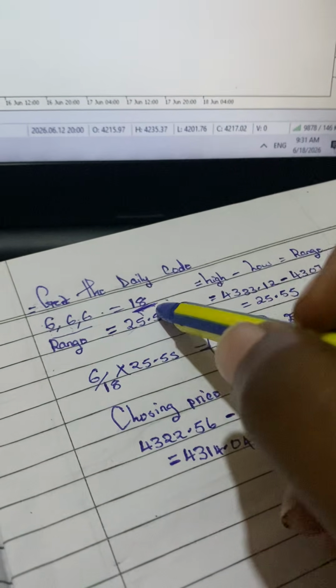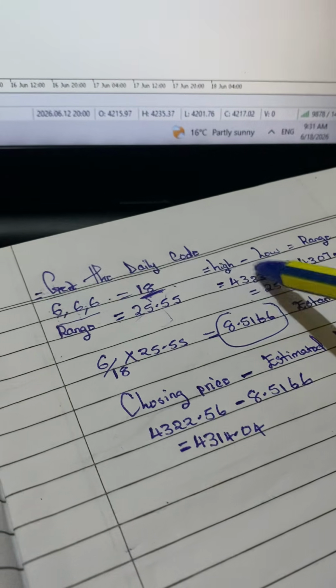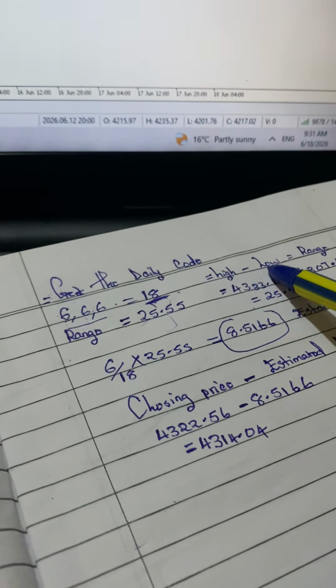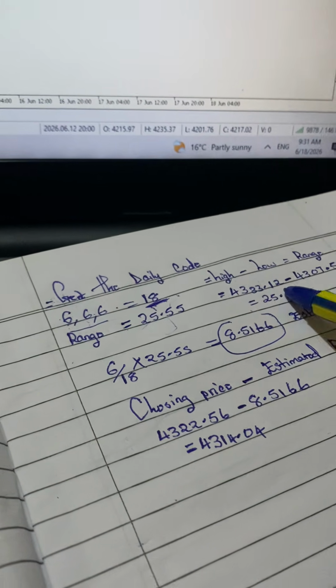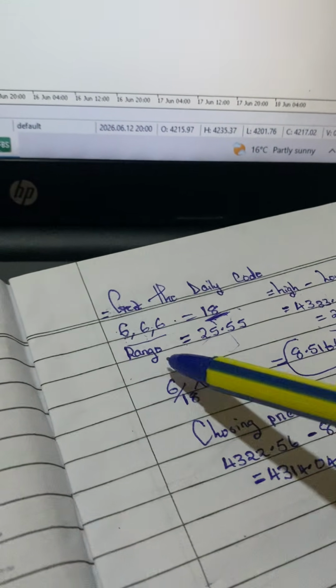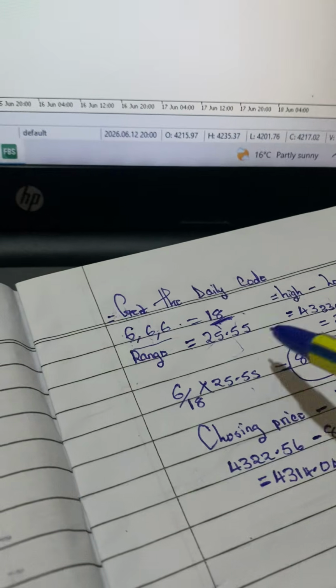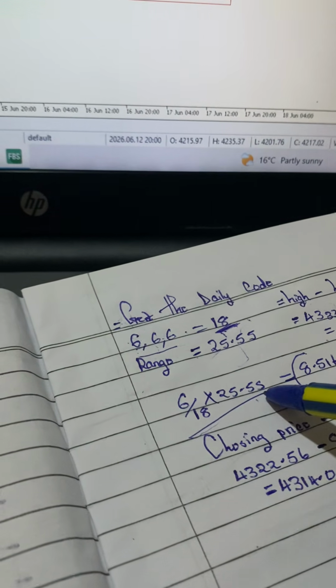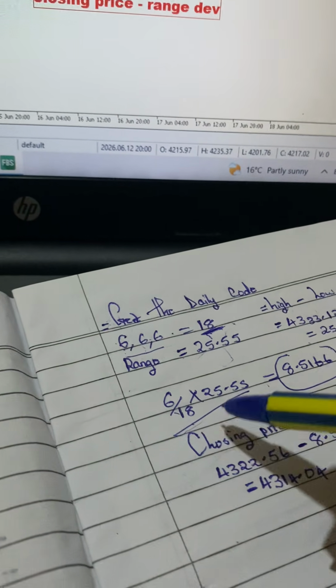So you come here, take the high minus the low, and you get the range. The range is 25. So you usually take the month code, divide by the total, times the range. You get this: 6/18 times the range.